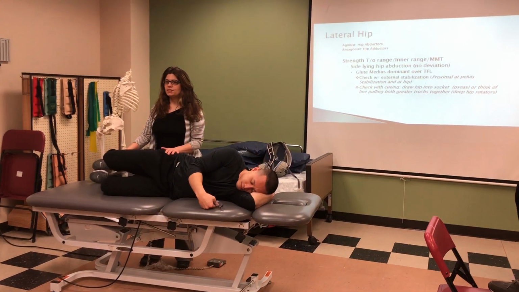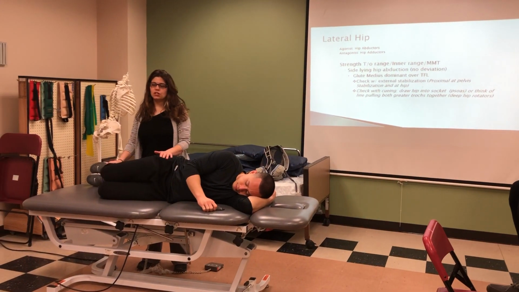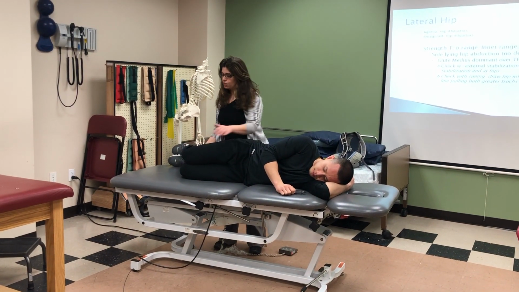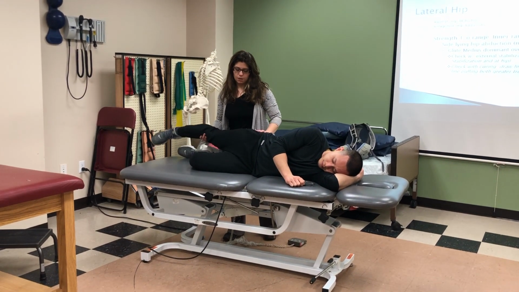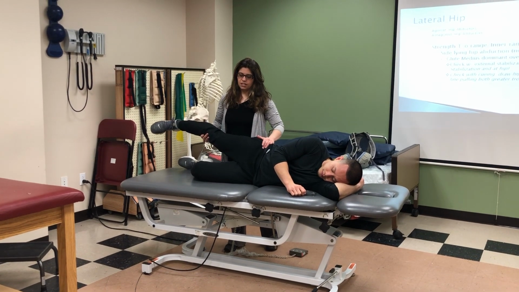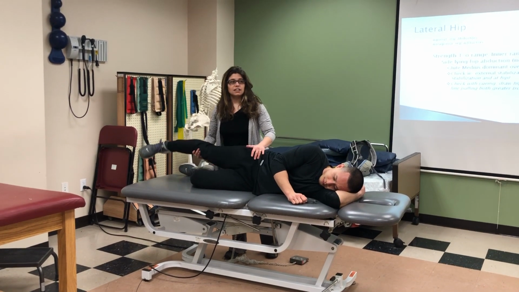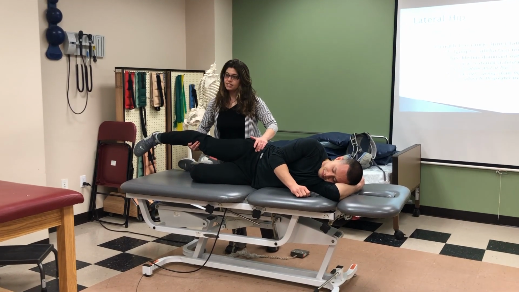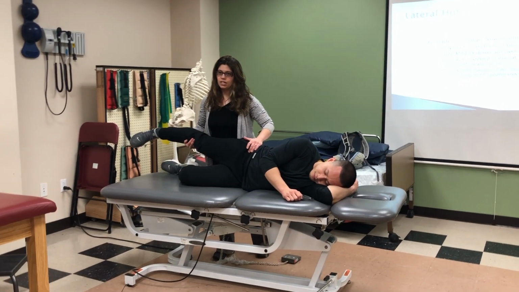Okay, so another compensation, this is what Dr. Rodriguez was talking about a lot on his functional anatomy PowerPoint, is relative motion. So if Tony is coming up into abduction and does this, okay? Exactly, so the pelvis is rotating. He's keeping his legs steady, but the pelvis is rotating back.